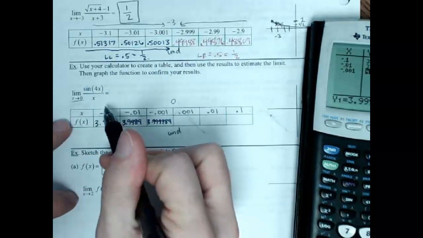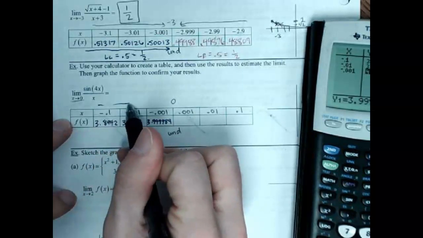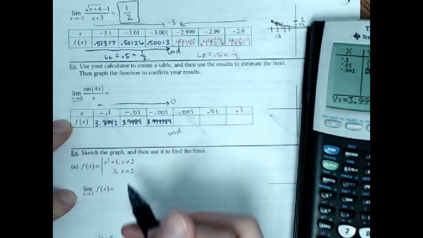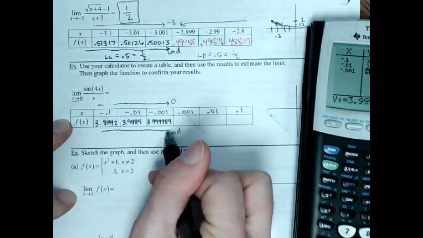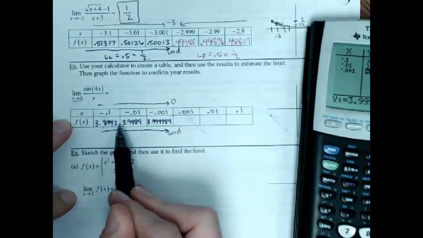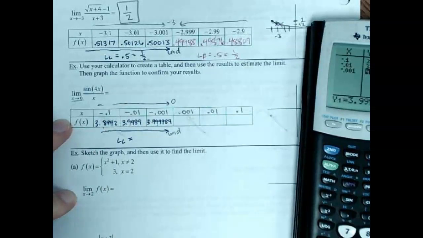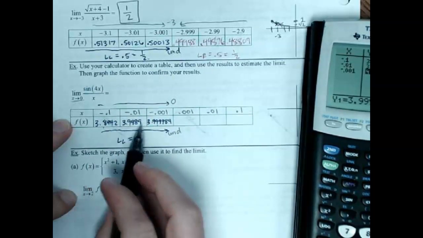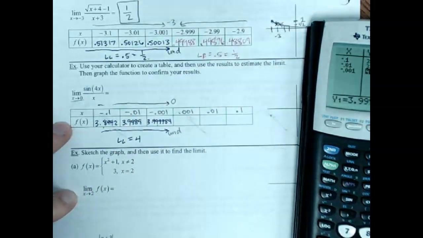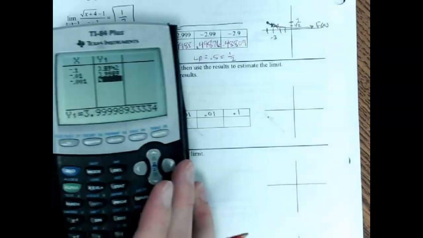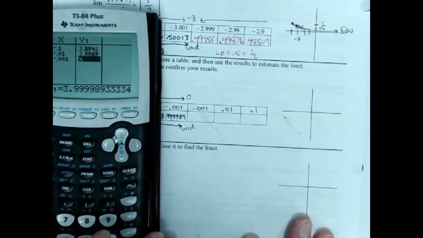So let's look at this limit from the left. The x value started on the left, but then got closer to my target. Was there a corresponding pattern with the y values? Does it look like these things are getting closer to anything in particular? Yes, it certainly looks like those things are getting closer and closer and closer to 4. Now let's check the right side and see if it's going to match.